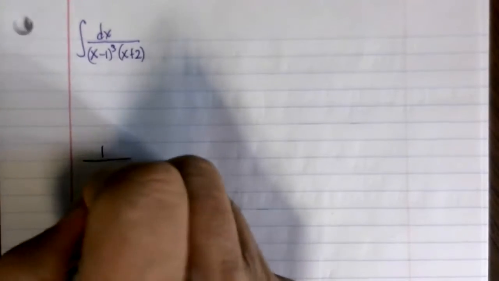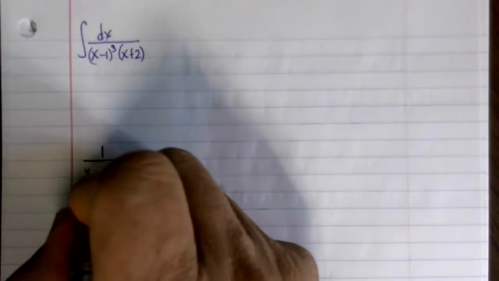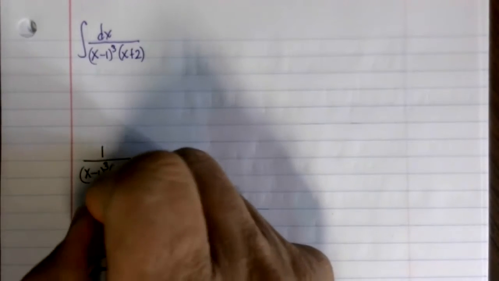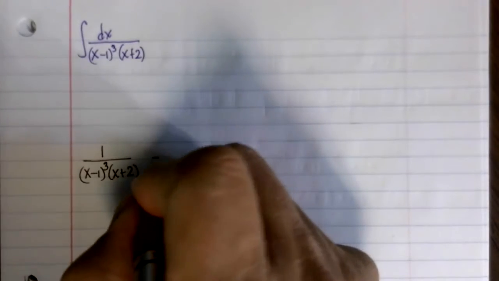Right, for this problem, we're going to take a look at the antiderivative of 1 over (x minus 1) cubed times (x plus 2). As you can probably guess, this will be a partial fractions problem. And so let me do the real work down here. 1 over (x minus 1) cubed times (x plus 2).